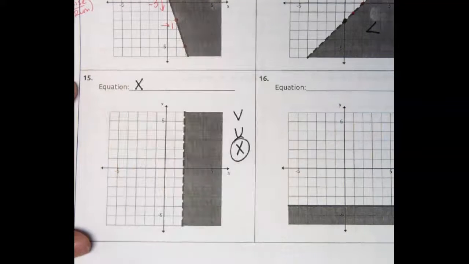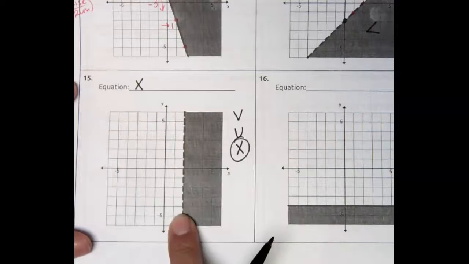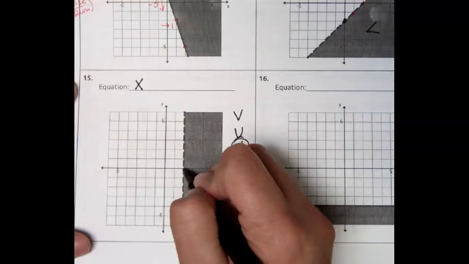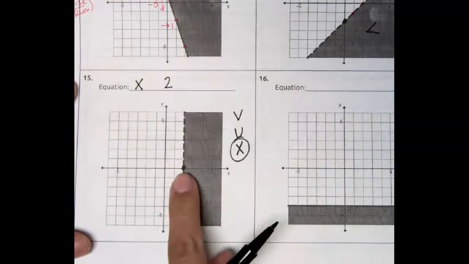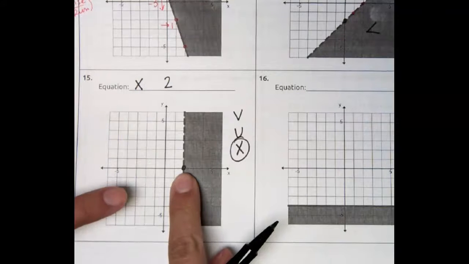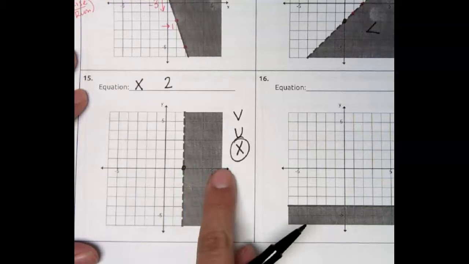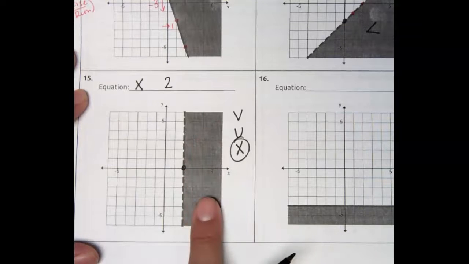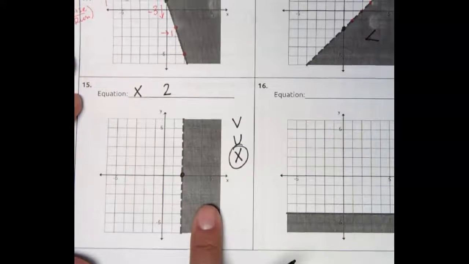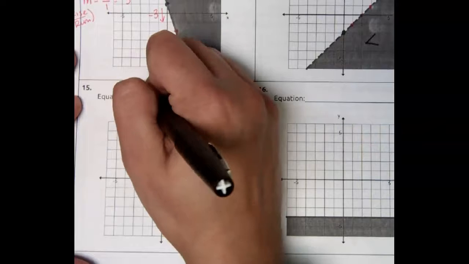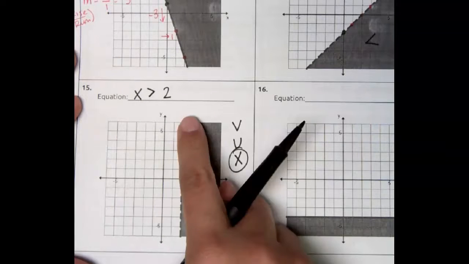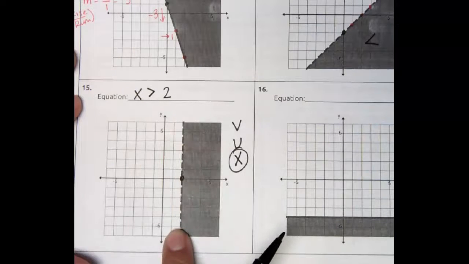So I'm going to have x, not equals because I have shading. This is a dotted line. And this number right here is 2. So now all I need to figure out is, are the numbers that are bigger than 2 shaded, or are the numbers that are smaller than 2 shaded? Well, if I keep moving to the right, all of these numbers on this side are bigger than 2. So it has to be greater than 2. And I don't put the equal to because this line is dotted.